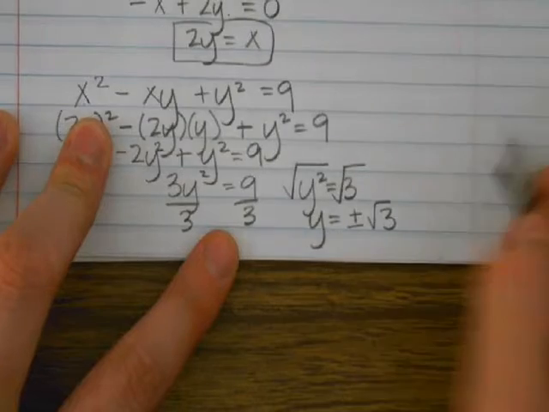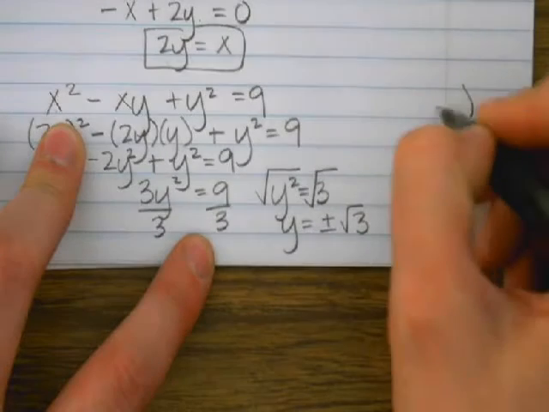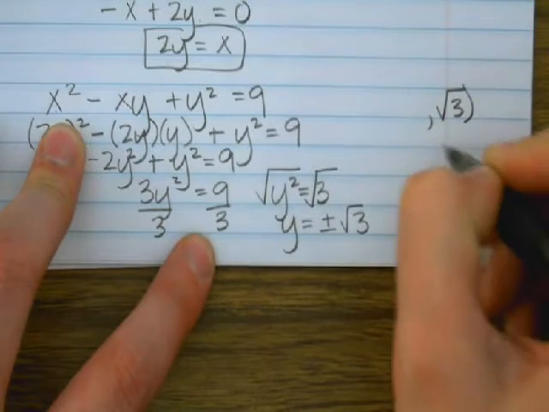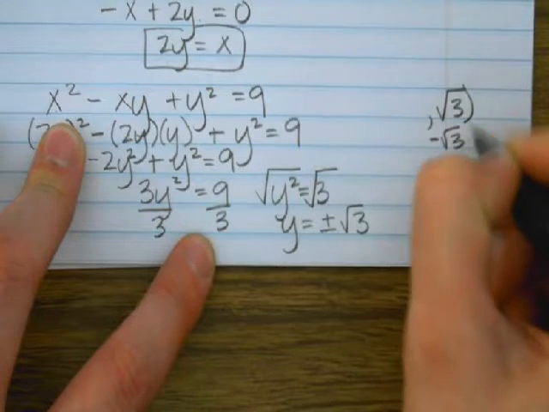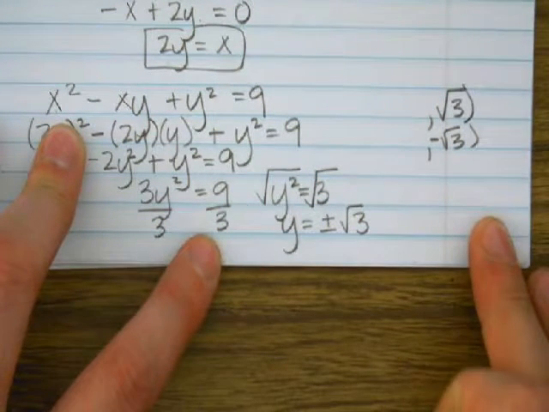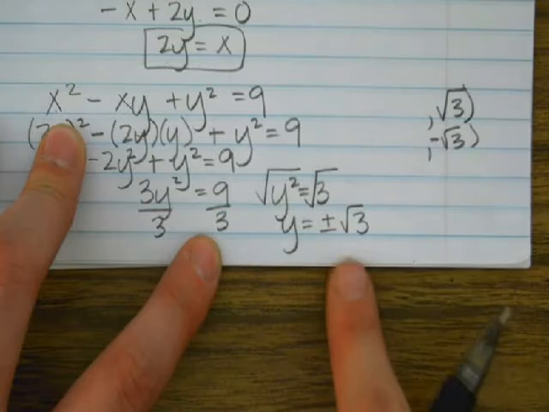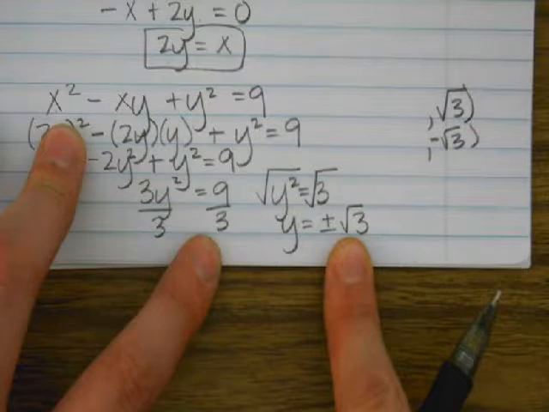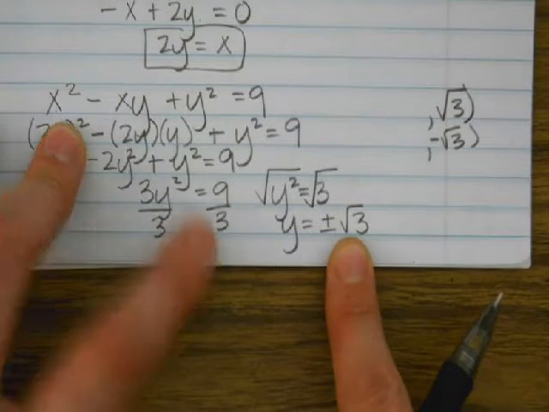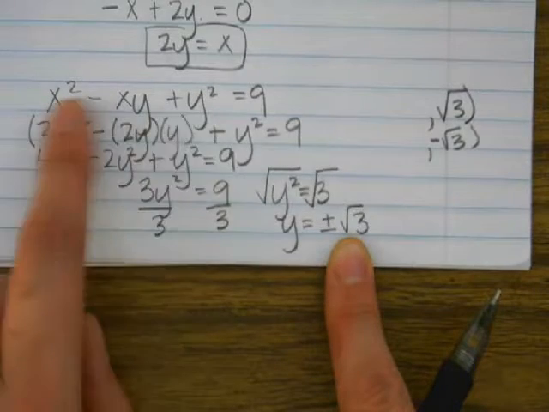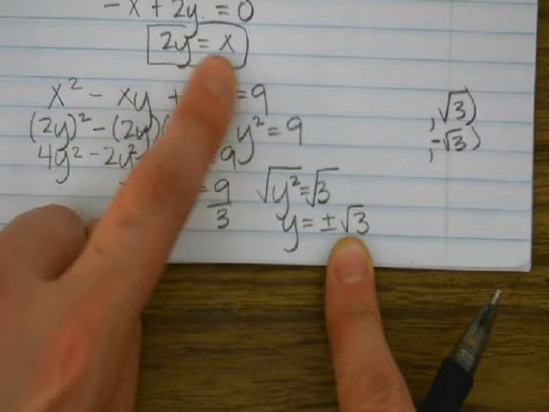Yeah. All right. So we're going to have 2 points. One is going to have a positive root 3 and one is going to have a negative root 3 as the y coordinate. 2 points, right? And then to figure out what the x coordinates should be that go with those points, we can plug them in. You could plug them in here if you want to die, or you could plug them in right here because that's nice and easy.